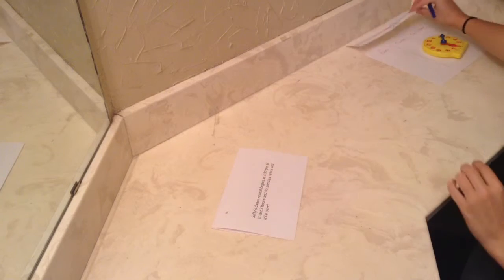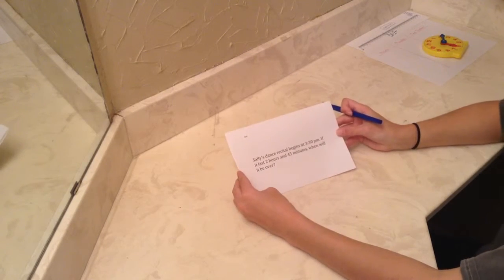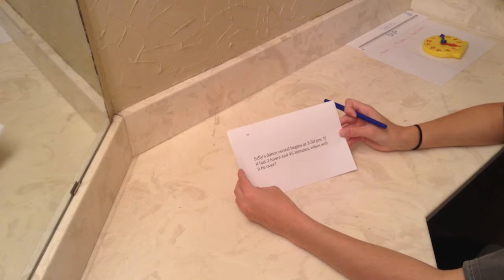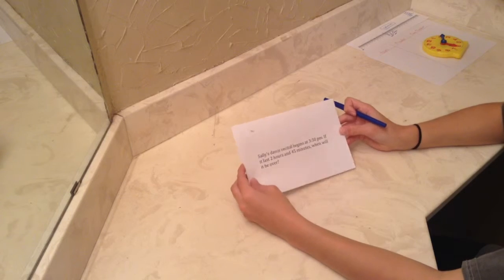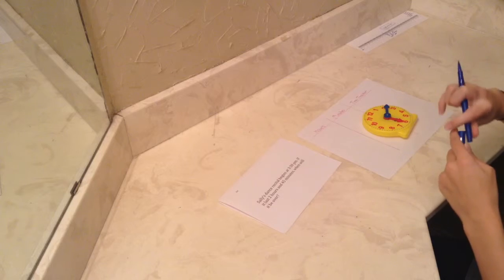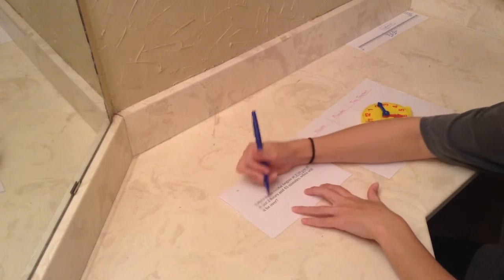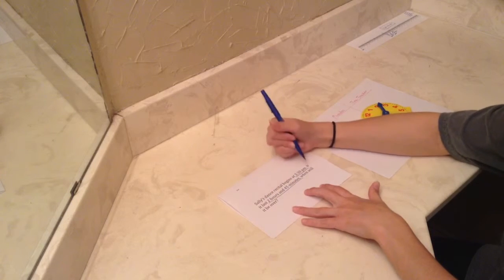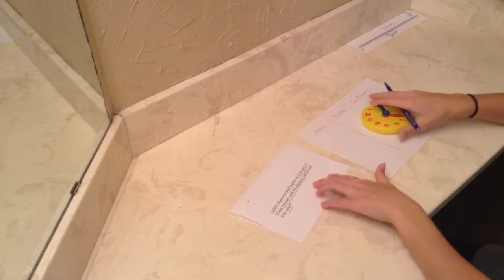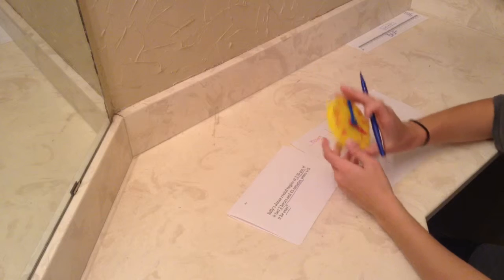Our next word problem says, Sally's dance recital begins at 3:30 p.m. If it lasts 2 hours and 45 minutes, when will it be over? We're going to use the set model to solve this problem. So first we're going to look at when it begins. It began at 3:30 p.m. So we're wanting to find the end time of when this will be over. So we're going to use our time tracker and our Judy clock to solve this problem.